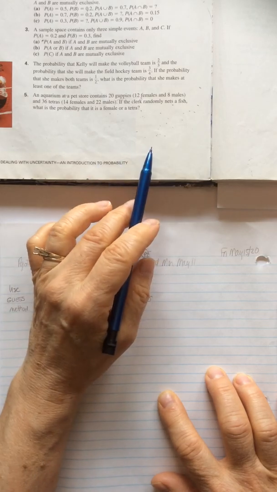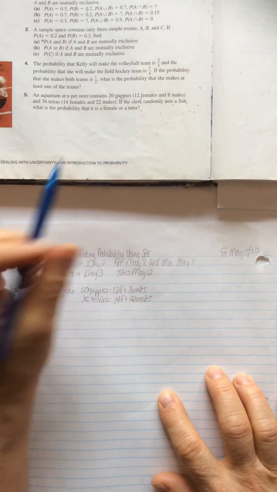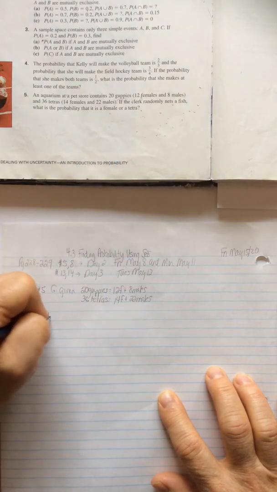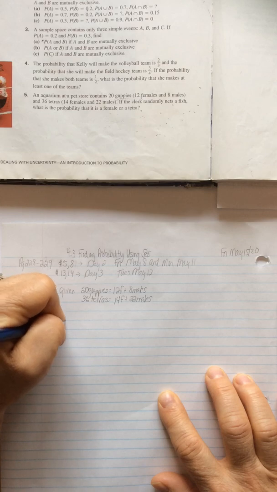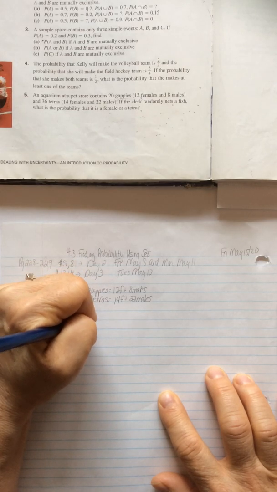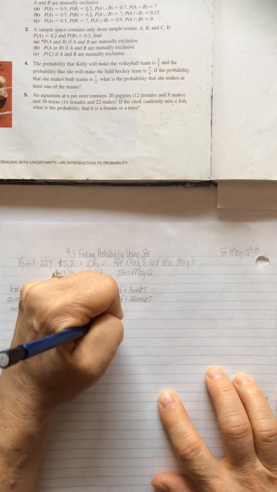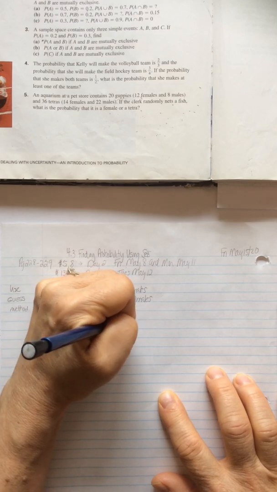If a clerk randomly nets a fish, what is the probability that it is a female or a tetra? Okay, so the U is the unknown. So find the probability that you get a female or a tetra.